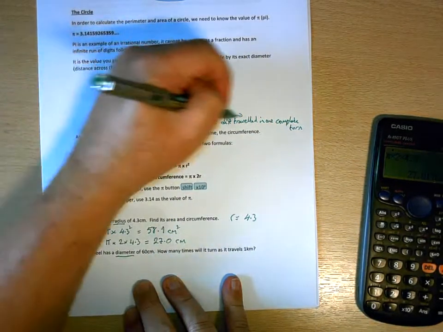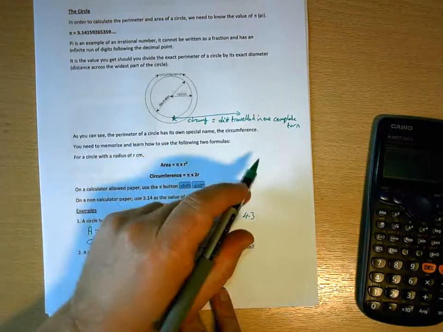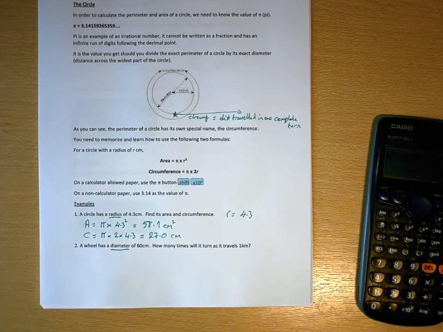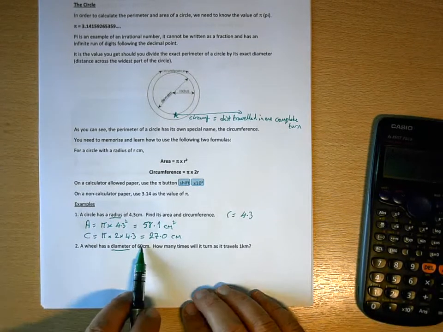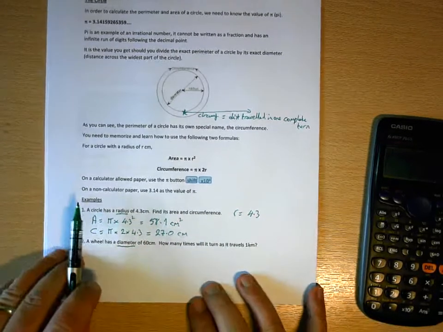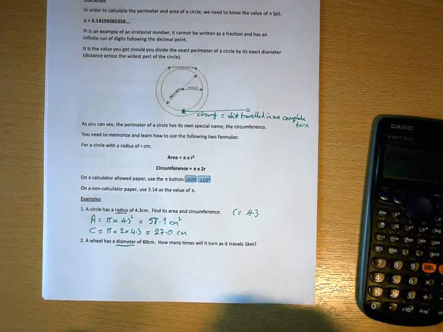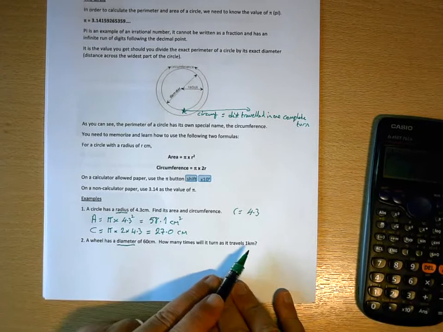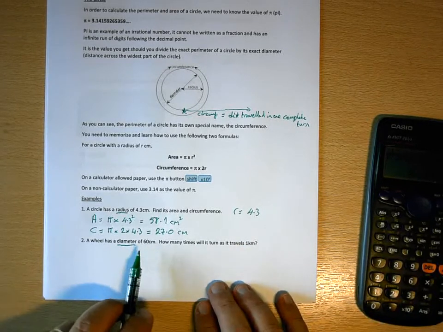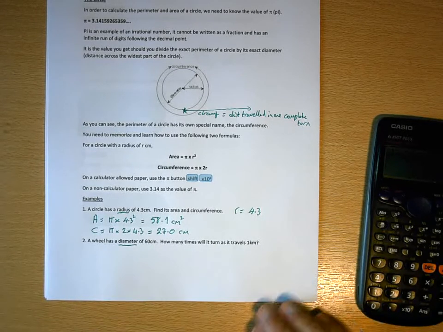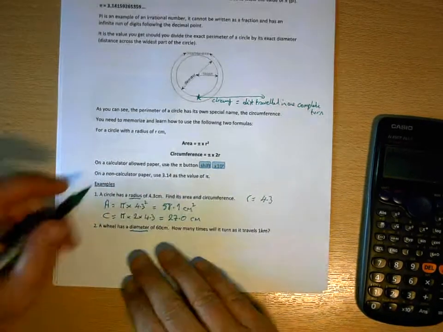So if I was to cut it and lay it out flat, that would be the circumference, how far it travels in one complete turn. So if I want to know how many times it will turn as it travels 1 kilometer, I would want to work out its circumference and then divide that into a kilometer. But we need to be careful to work all in the same units. So I'll turn that into meters and that into meters, because those are two equivalences I need to know: 100 centimeters in a meter and 1,000 meters in a kilometer.